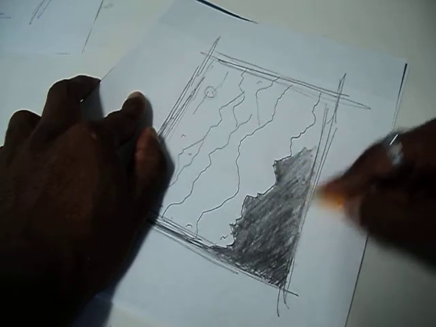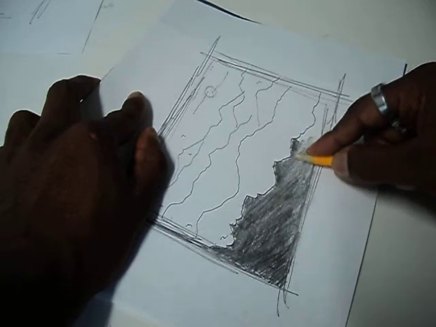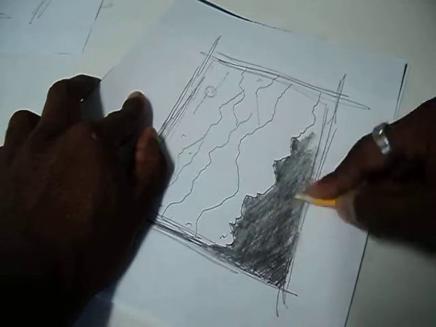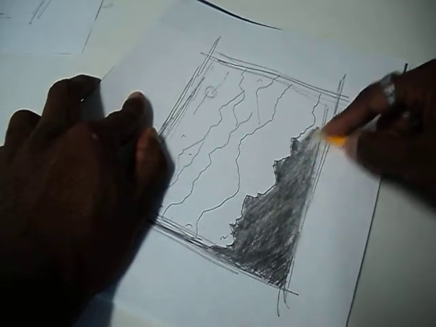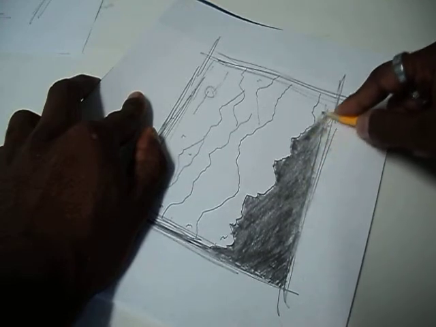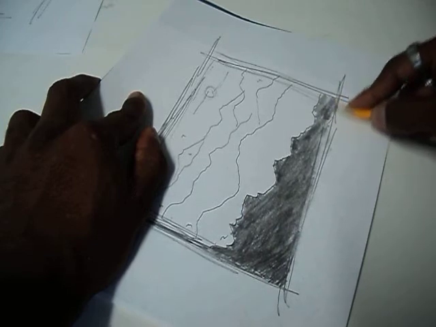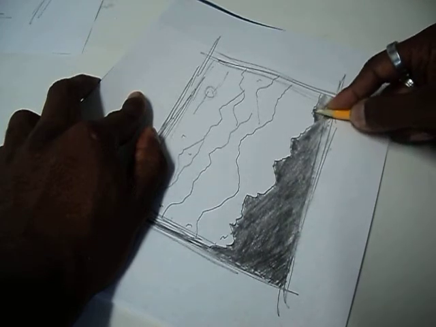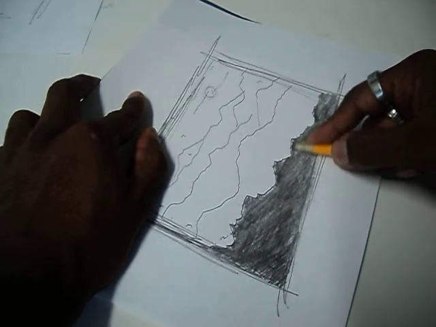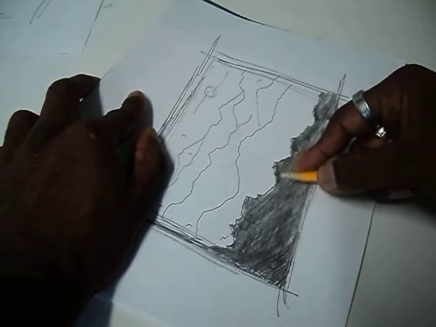But I don't want too many little streaks. And come all the way over. We're going to get this all good and dark. And I want those lines to look jagged. I mean, up at the top, make it look jagged. Mounds are jagged. It'll give the illusion that they're rocks.